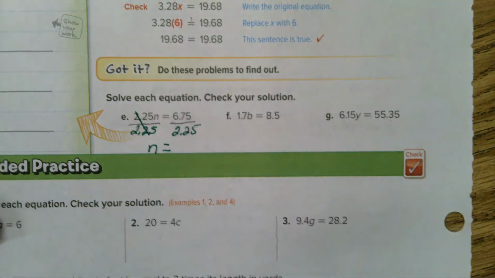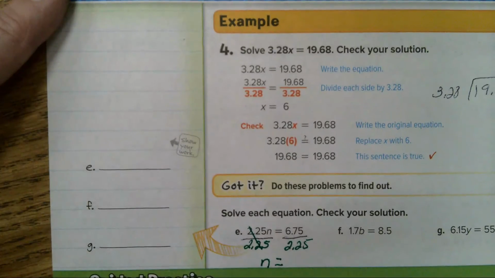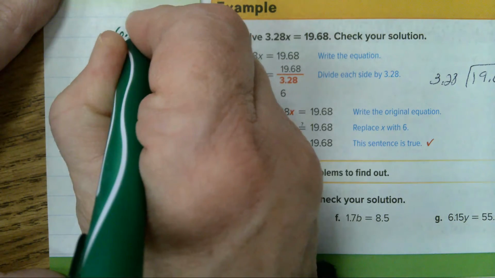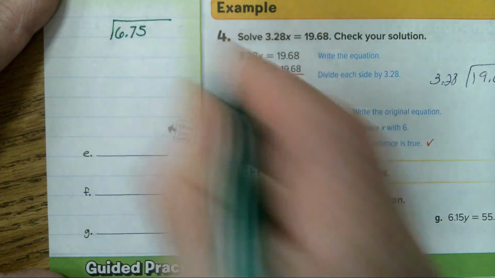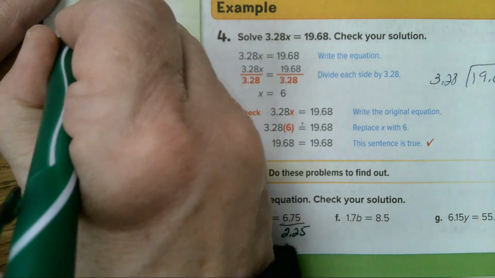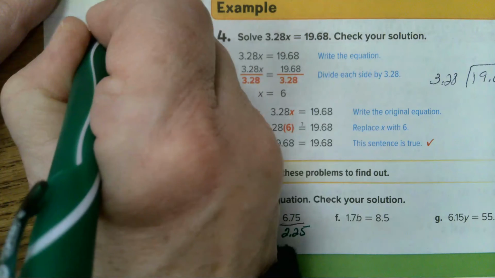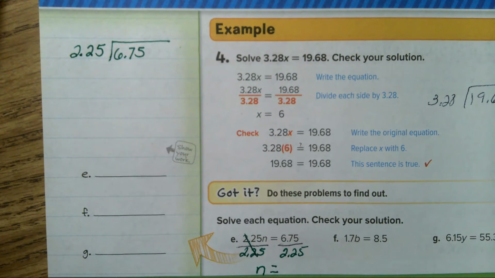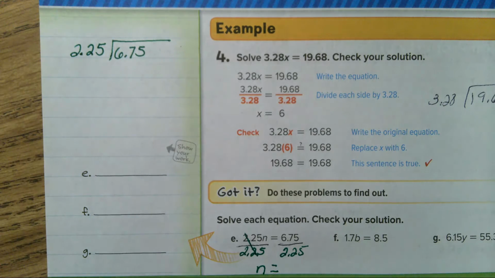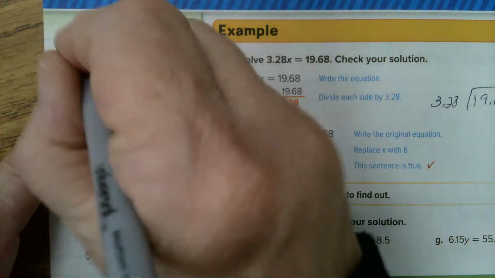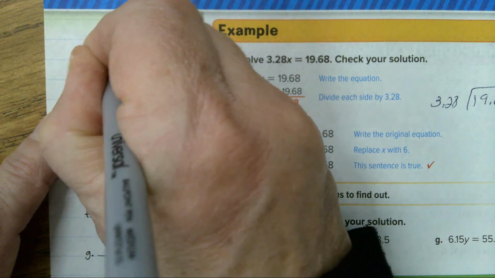Draw your line and cancel, and N equals. Now, let's go up here and show how to divide. 6.75 divided by 2.25. All right. Now, we have to review, how do we divide decimals? We have to move it how many places? 2. 1, 2. Write that down.